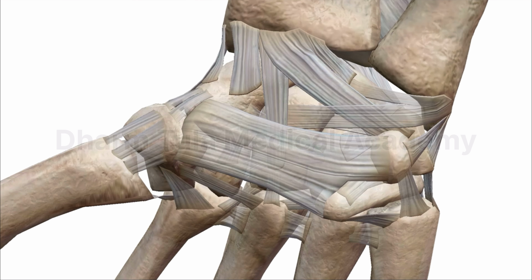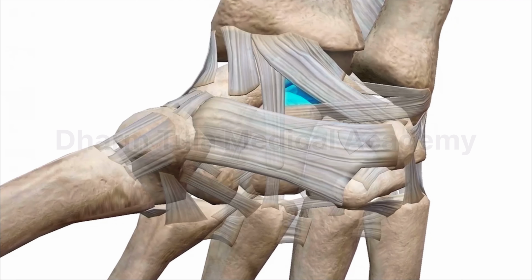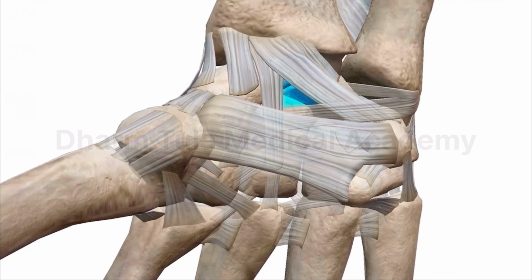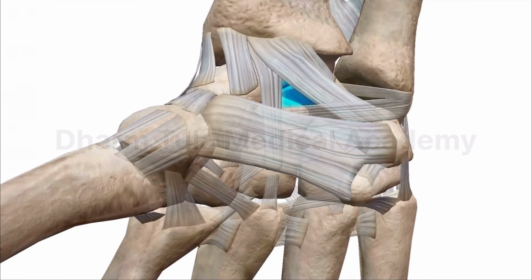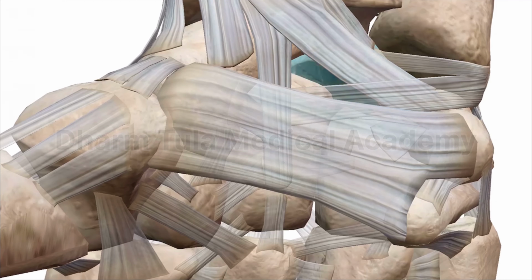Between the long radiolunate and radioscaphocapitate ligaments is the space of Poirier. This is a weak zone overlying the lunate-capitate intersection and can become an area for a potential lunate dislocation, as there are no ligaments that directly attach the lunate to the capitate.